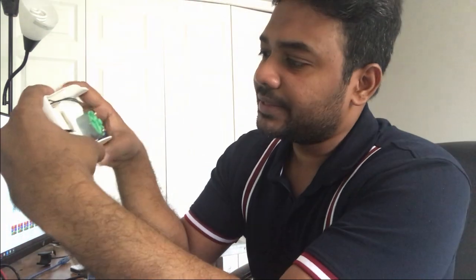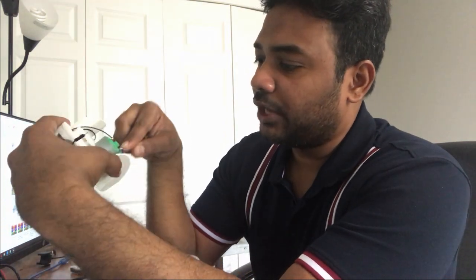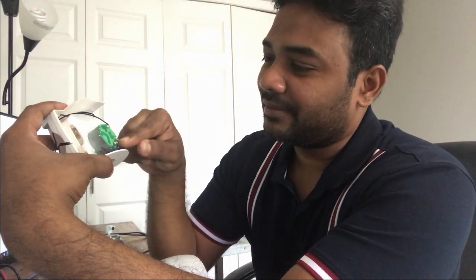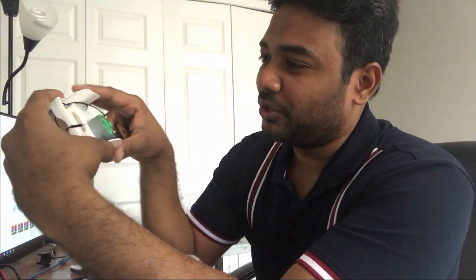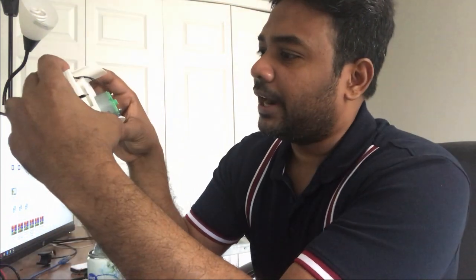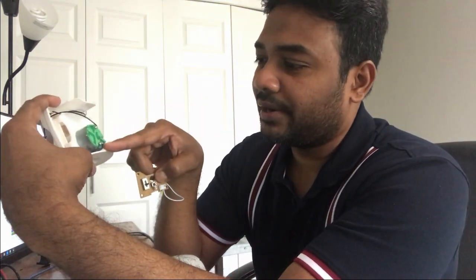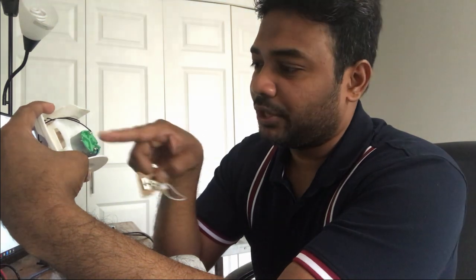So what I did is I took the circuit out of it, and then I soldered 2 wires, positive or negative, it doesn't matter, just 2 wires to the DC motor, and I disconnected the other parts. That's all we need to make it work. So take out the circuit that comes with it, and then just solder 2 wires to the 2 terminals.